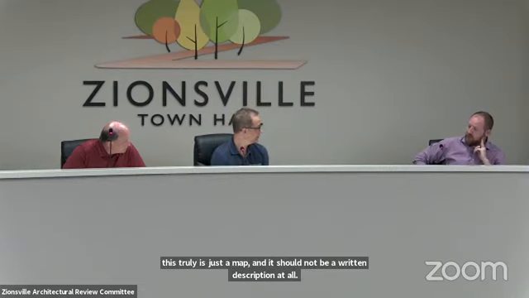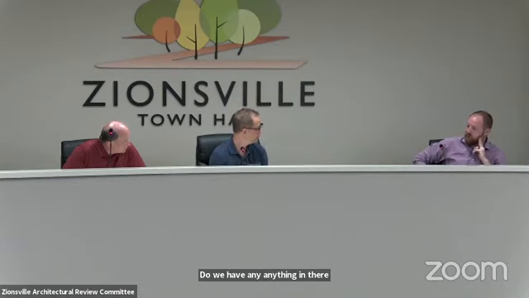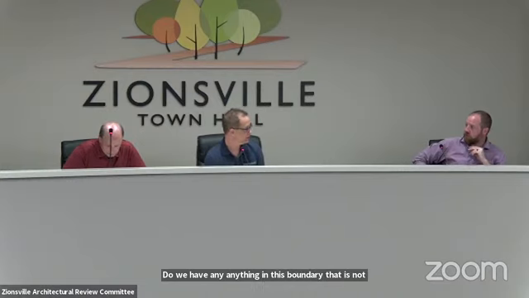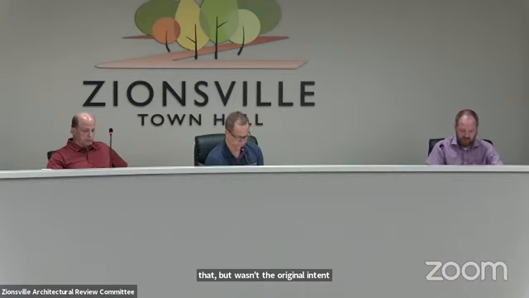Do we have anything in this boundary that is not zoned BBD or commercial? Well, we aren't a zoning organization, so for us, it doesn't necessarily matter what it's zoned. It would have to meet a commercial zoning through the town, whether it be a VBD or a variance or something like that. But wasn't the original intent of the map that we are extending essentially to just surround the VBD? Not necessarily. It's not a pure line around the VBD area.